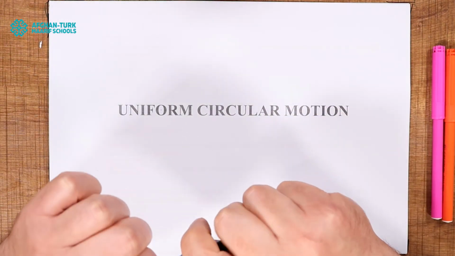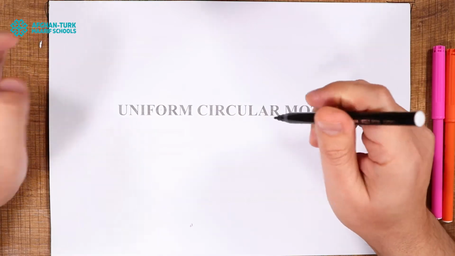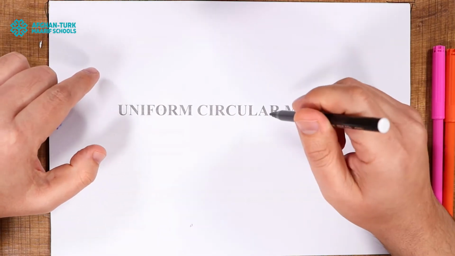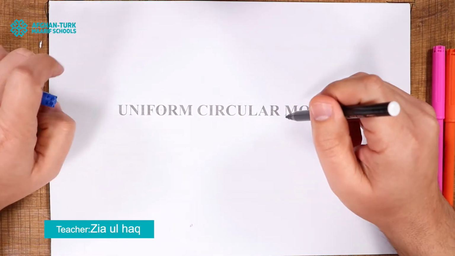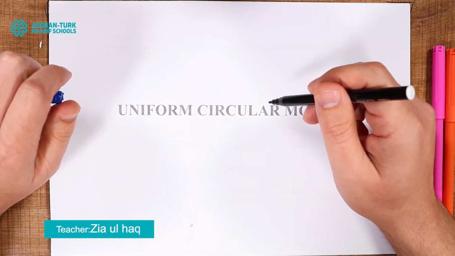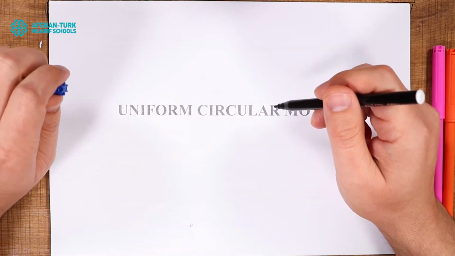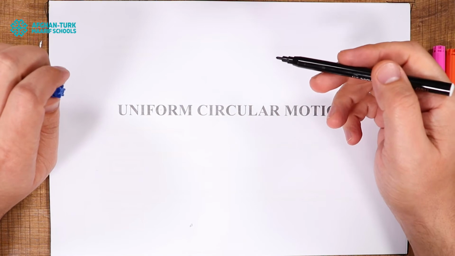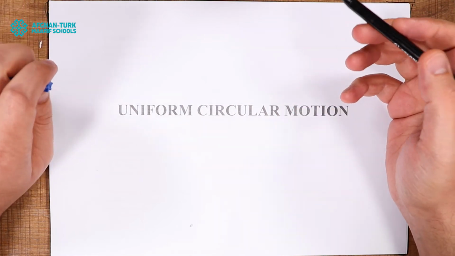Okay dear student, today we are going to learn about circular motion. This is a type of motion. In every chapter we discuss some types of motion, like linear motion and projectile motion.